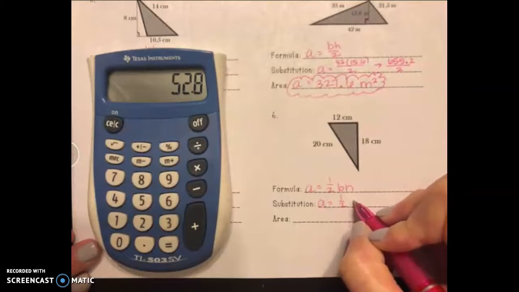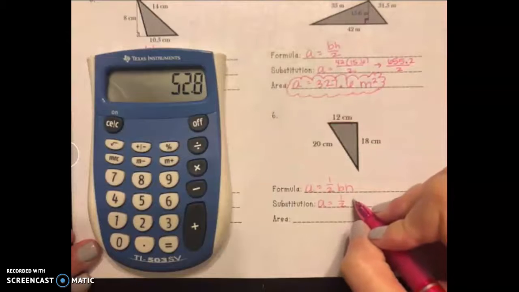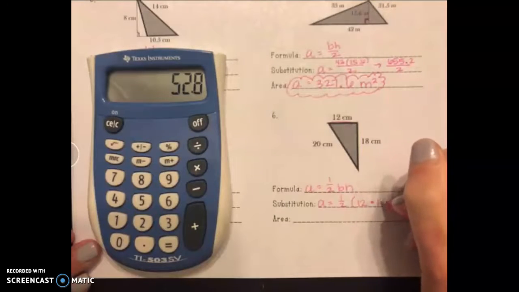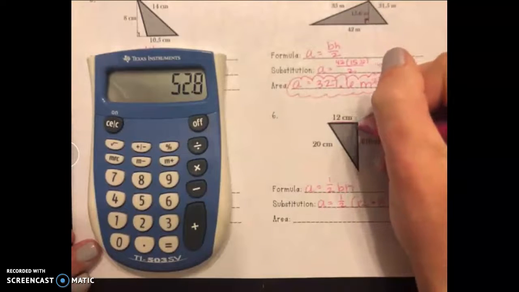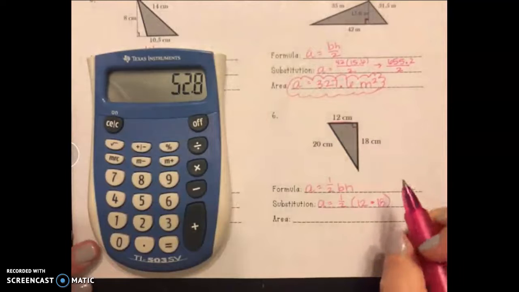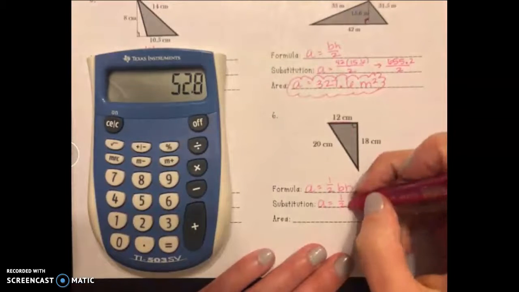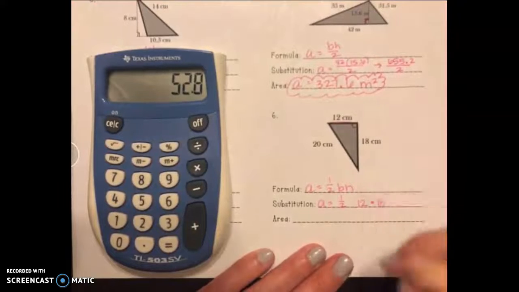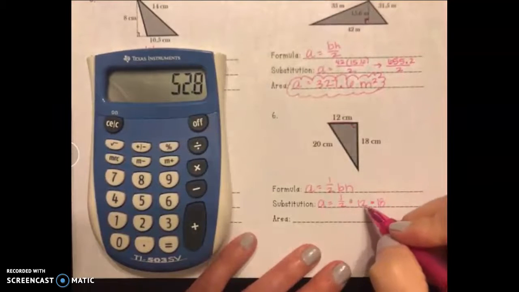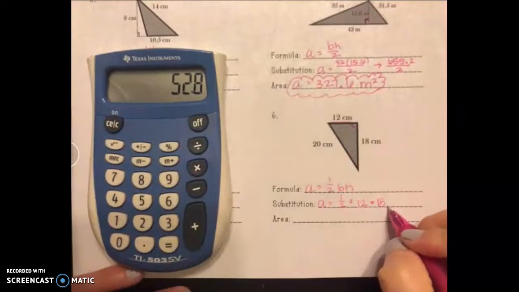And we're going to multiply that by our base of 12. So times 12 times height of 18, because remember that's where my right angle would be, and we want floor to ceiling, not staircase. Okay, so you can do this a couple different ways. We could have done it like this. I'm going to take off parentheses. You could multiply 1/2 times 12, so 1/2 of 12 would be 6, then do 6 times 18, okay?